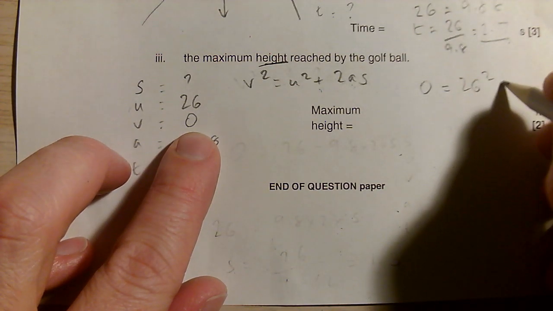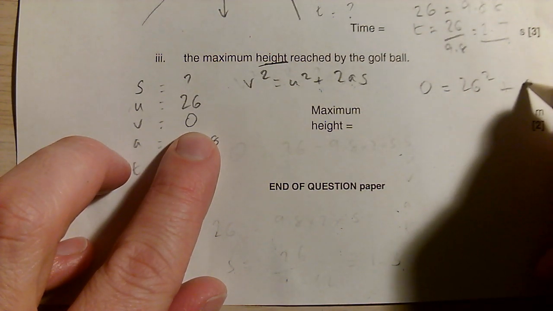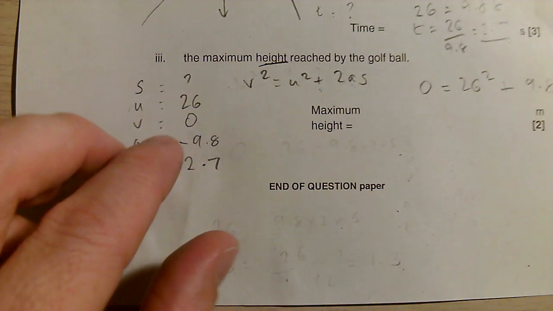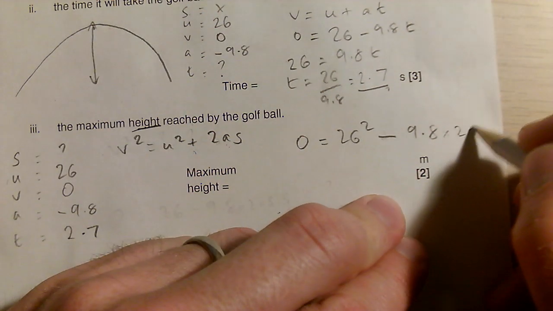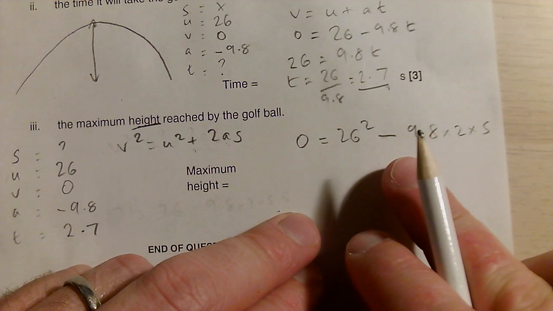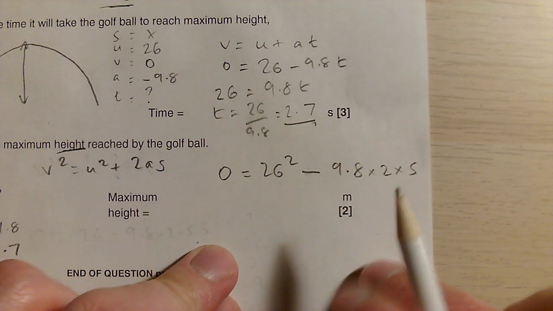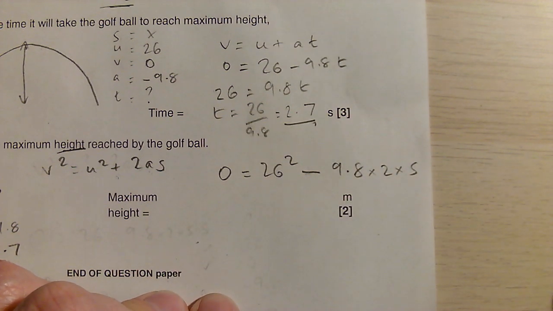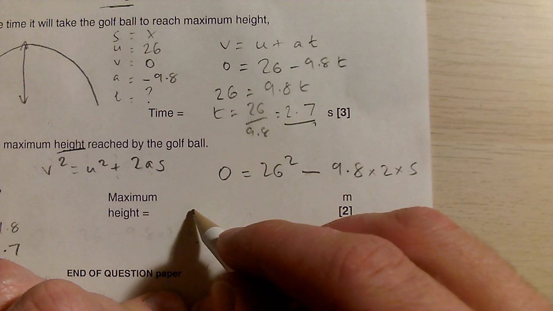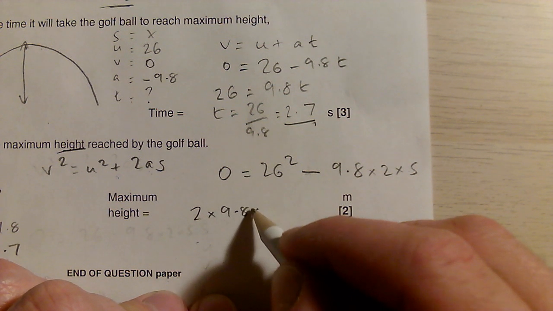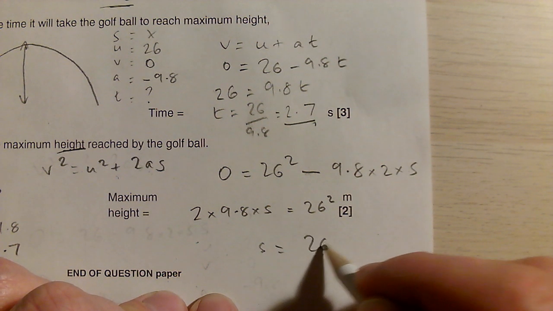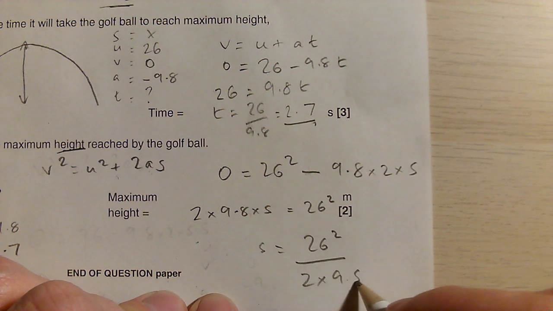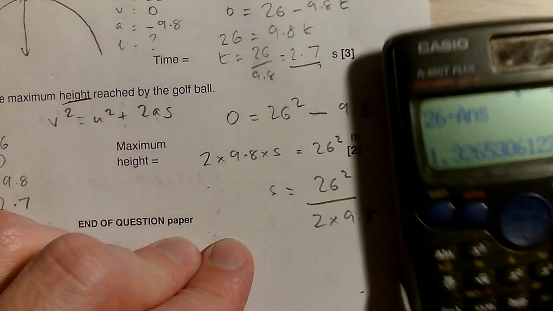Probably good if we can get away with not using our value of t and just stick to what we are a bit more sure of. So the equation we're going to be using is v squared equals u squared plus 2as, and then sub our numbers in. V is 0, so 0 is 26 squared plus 2 times minus 9.8 times s. Then rearranging, s is 26 squared divided by 2 times 9.8.